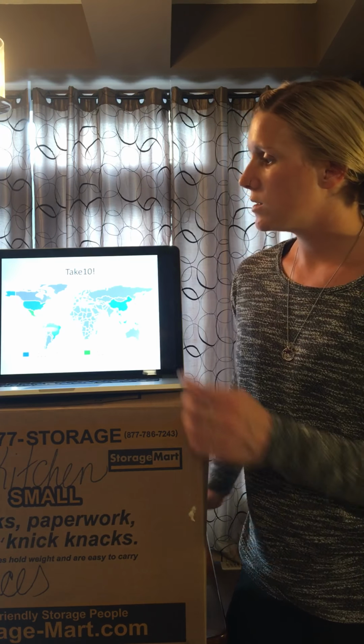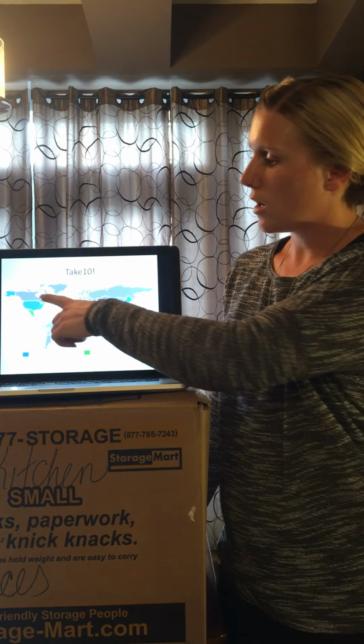So this is the map I was talking about. The blue areas are those areas where Take 10 is already in place: USA, Chile, Brazil, Indonesia, China, UK. And then there's a couple green areas where Take 10 is hoping to take their program, and that is Mexico, Colombia, and Guinea.